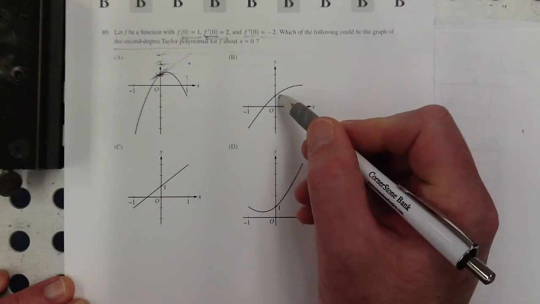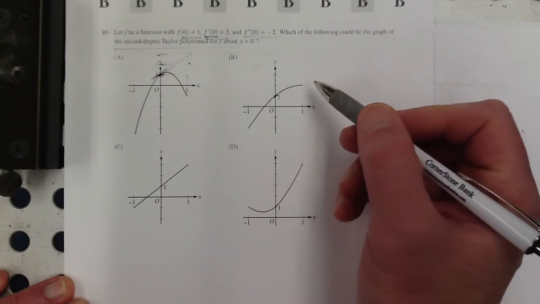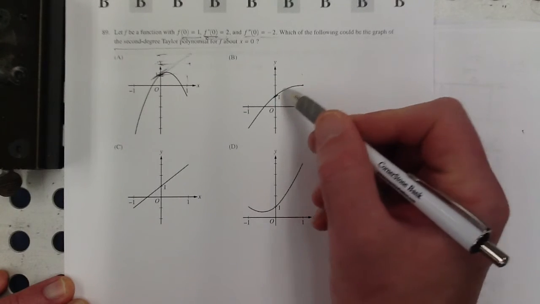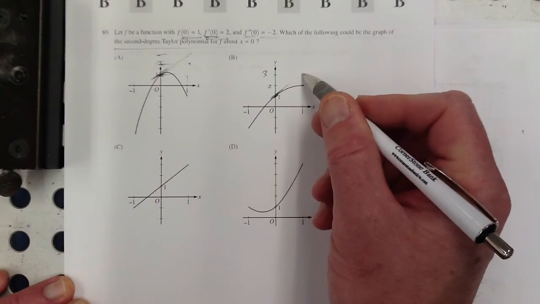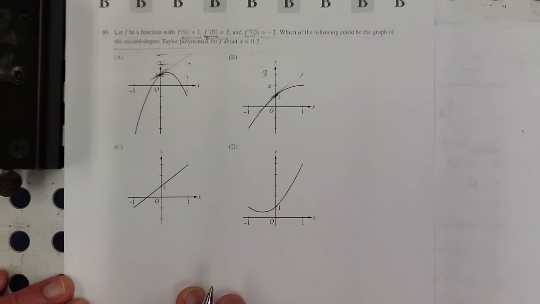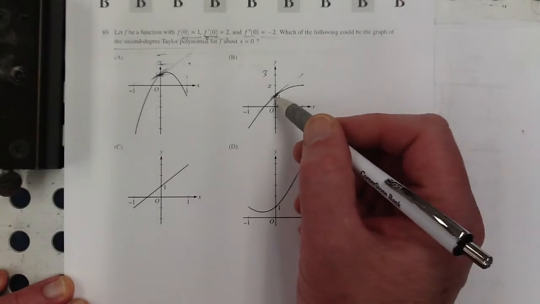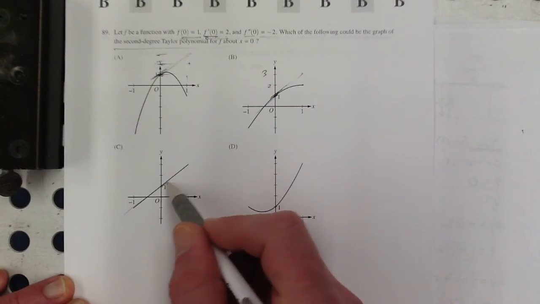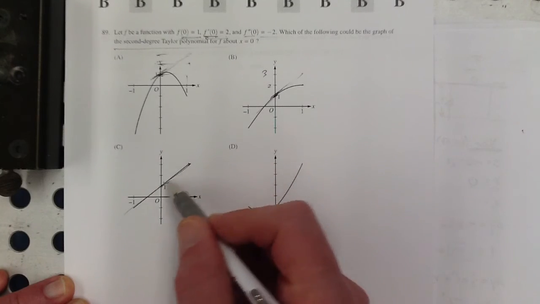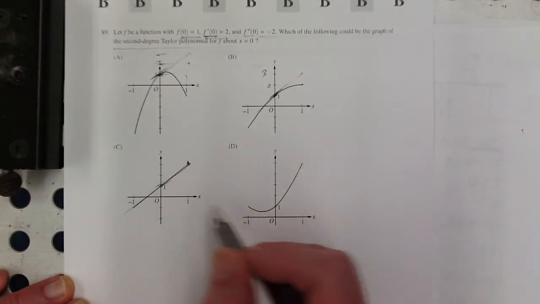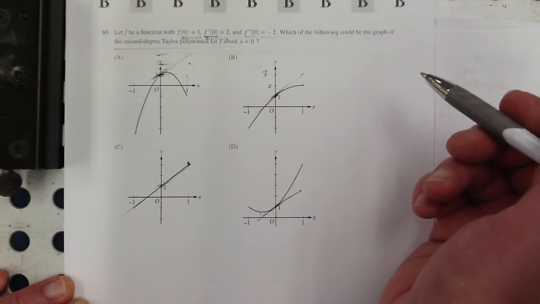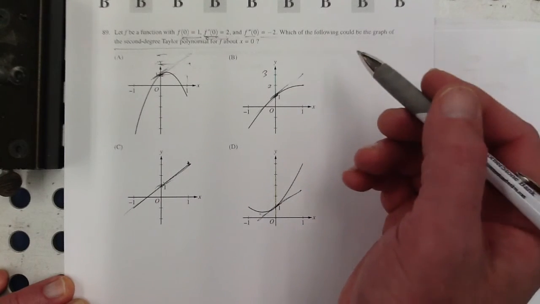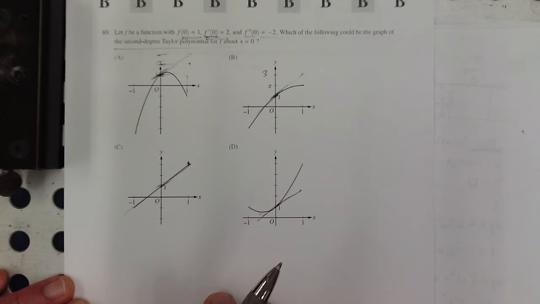Here, this slope looks like it could be also. And here, no. Well, I think the slope looks okay. Yeah, sorry, I'm looking ahead to the concavity. And then this looks like it could also. So it looks like they all might have possibly the right slope.